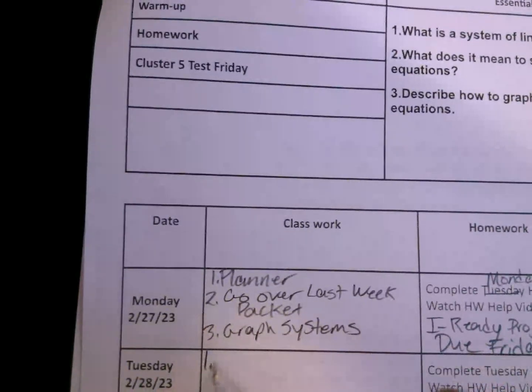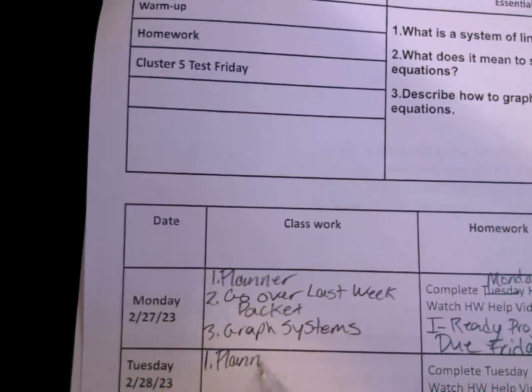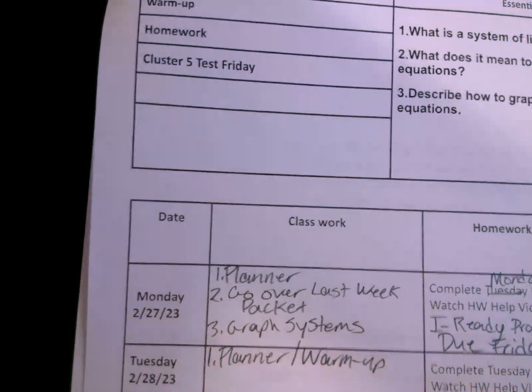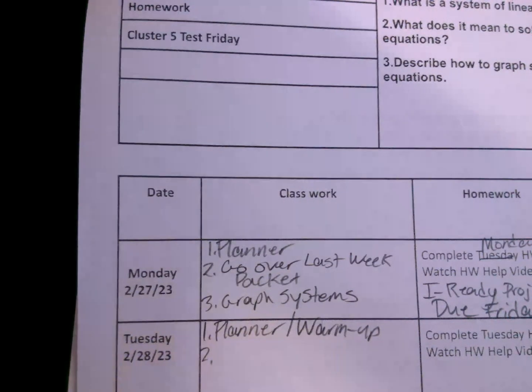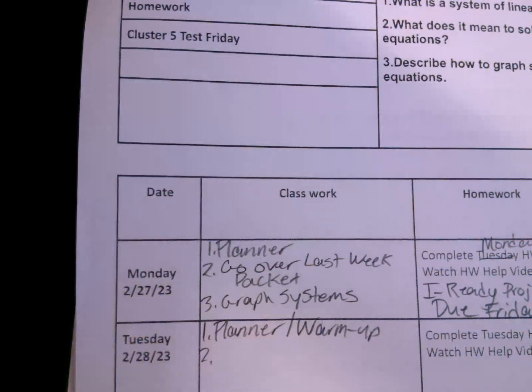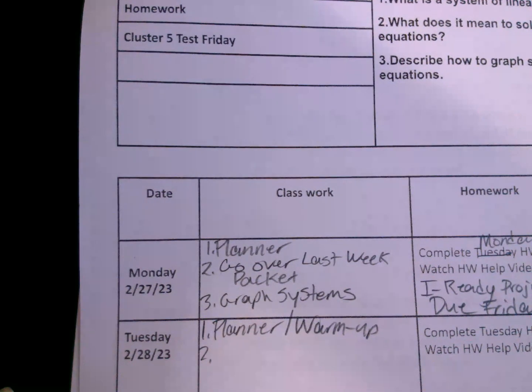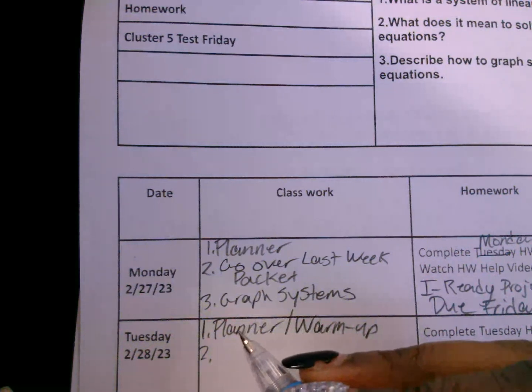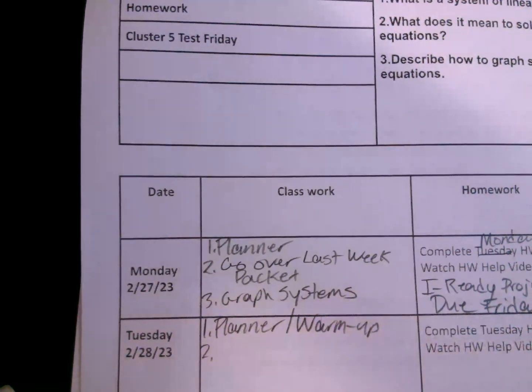this is the 28th. We're going to write our homework down in our planner. I'm going to go over the warm up. You need your calculator for today. Okay, you need your calculator for today. It's up there on the wall.